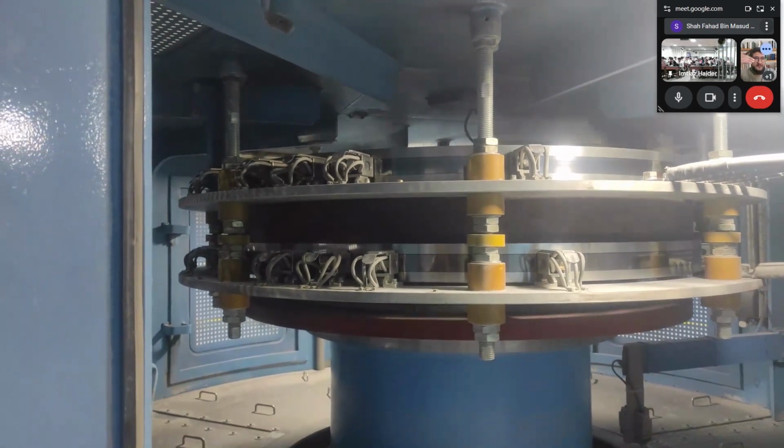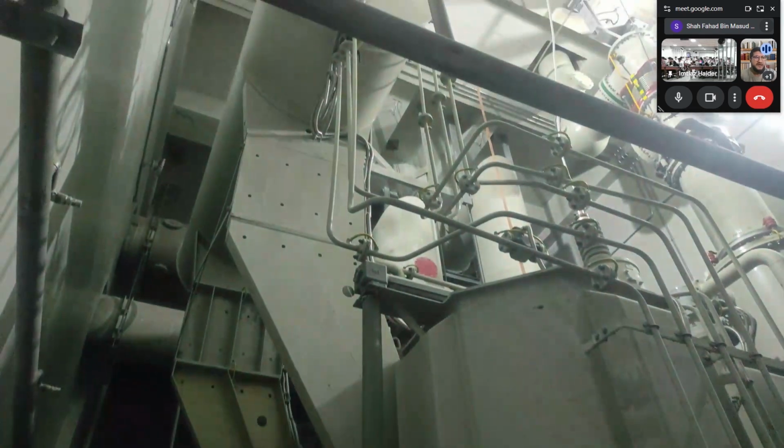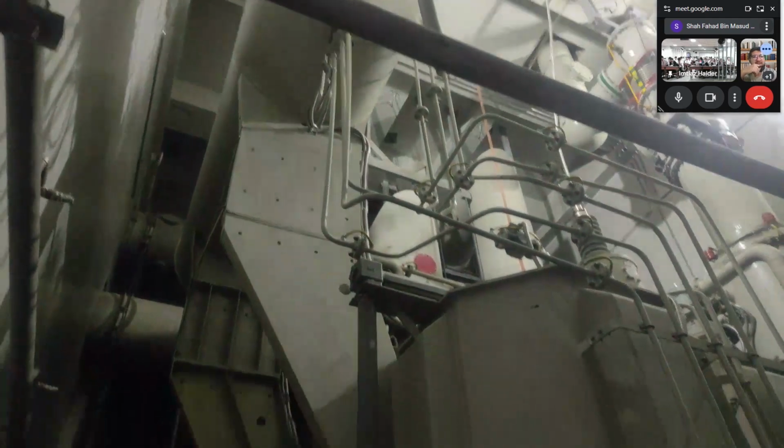After that, from there these carbon brushes are collecting the current, which is the alternating current whose voltage is 18,000 volts. Now it's entering into the transformer room. This is the transformer. Now this is the step up transformer.